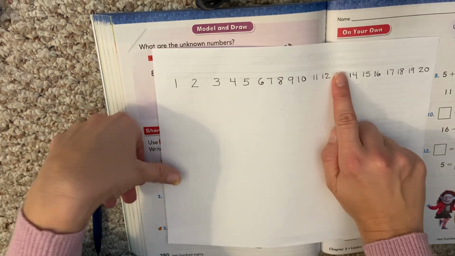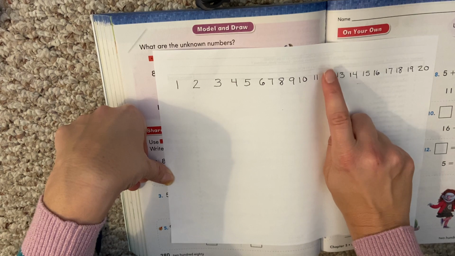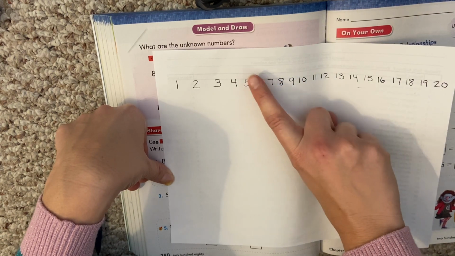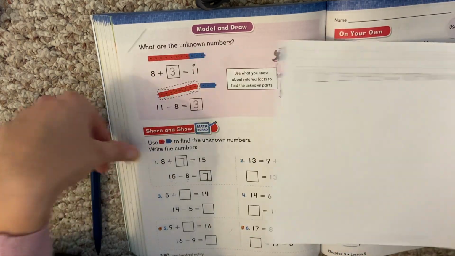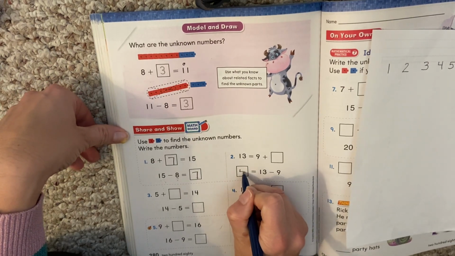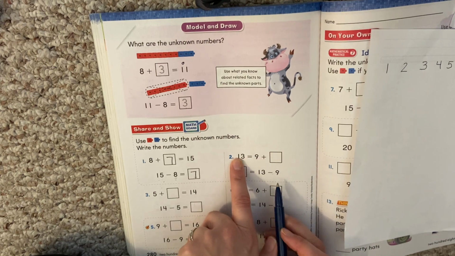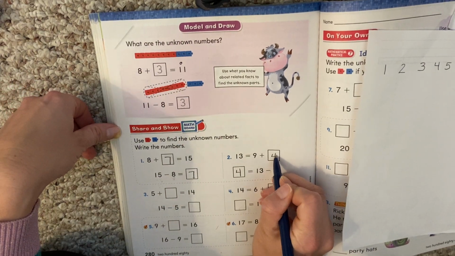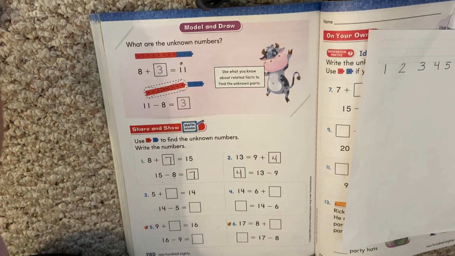We're going to put our finger on 13, minus 9, so we take 9 hops back. 1, 2, 3, 4, 5, 6, 7, 8, 9. Where do we land? 4. So 13 minus 9 equals 4. Or 9 plus what equals 13? 9 plus 4. We took our two small numbers. We can add them together, and it equals the big number.